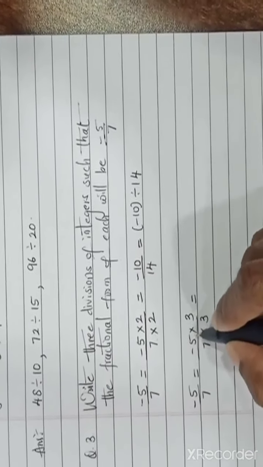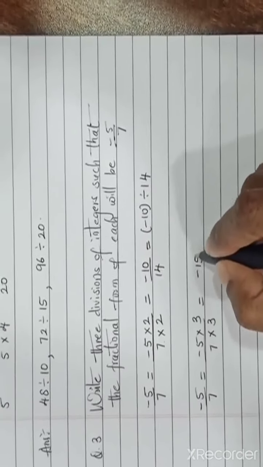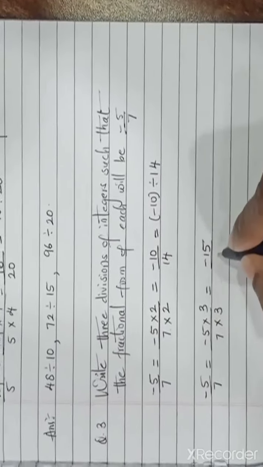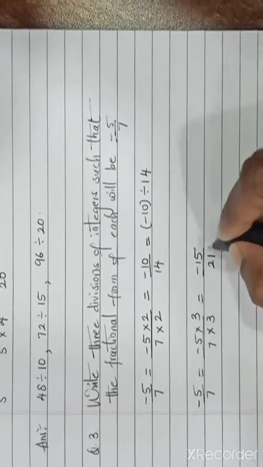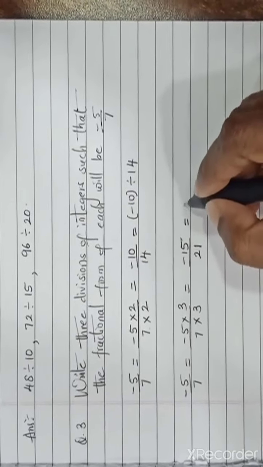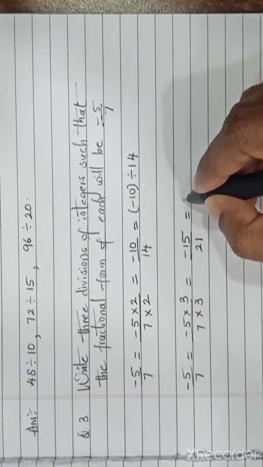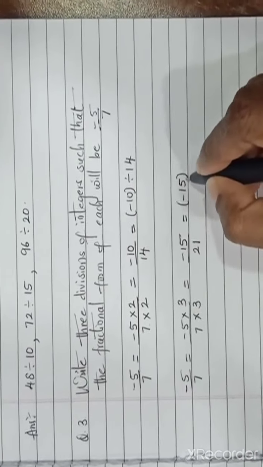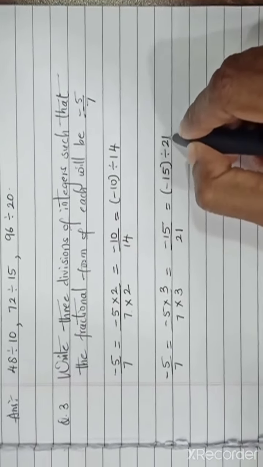So 3 multiplied by minus 5 is minus 15, 3 multiplied by 7 is 21. So minus 15 upon 21 I got, so we'll put it in the division form, that is minus 15 divided by 21.